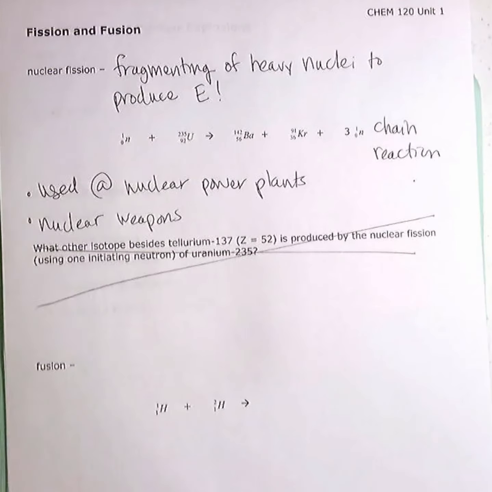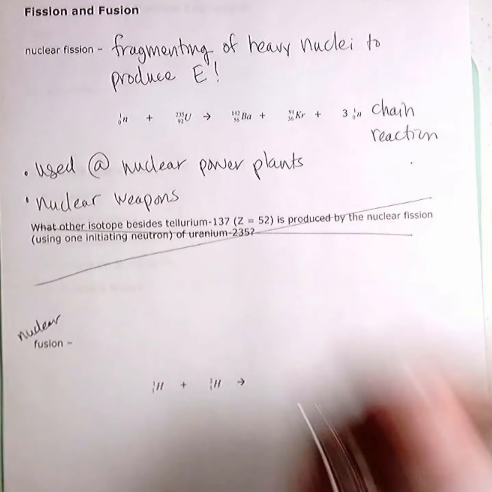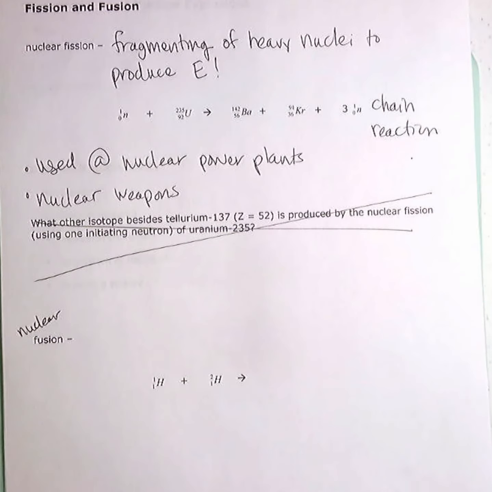Fusion is also a nuclear process. So this is nuclear fusion, not a Ford Fusion. Nuclear fusion is the joining of 2 small nuclei to make a larger one.